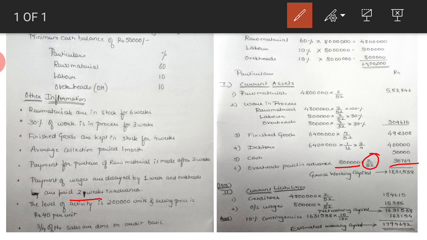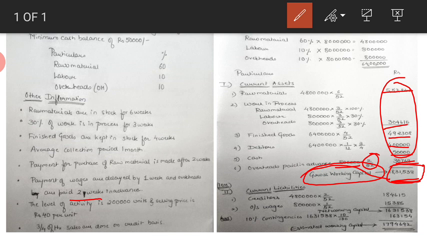So we take the total of the current assets, that is 5,53,846 plus 3,04,615 plus 4,92,308 plus 4 lakh plus 50,000 plus 30,769 gives us 18,31,538. So 18,31,538 becomes our gross working capital.